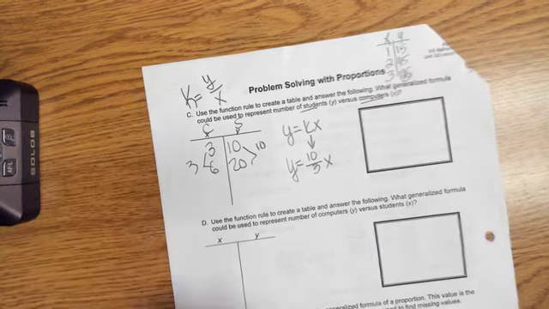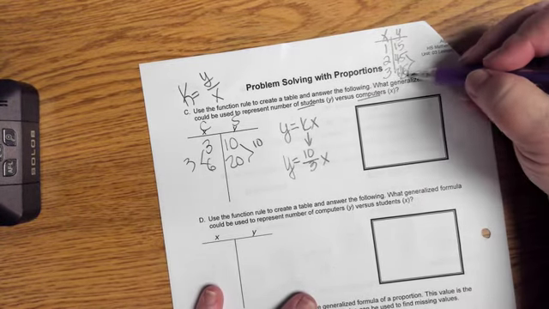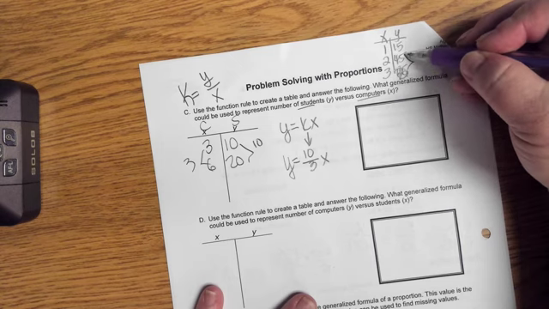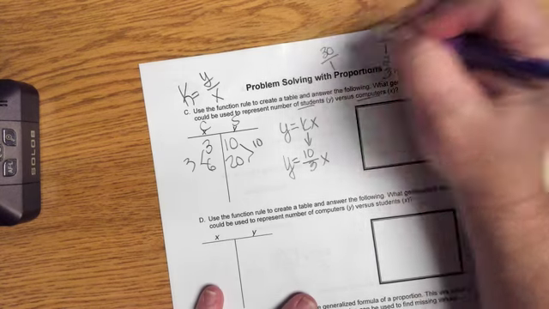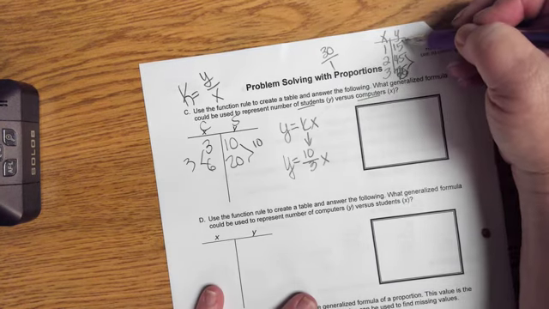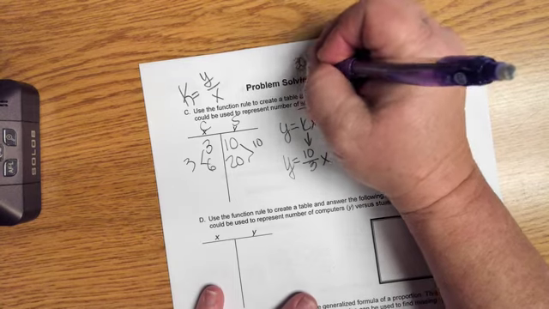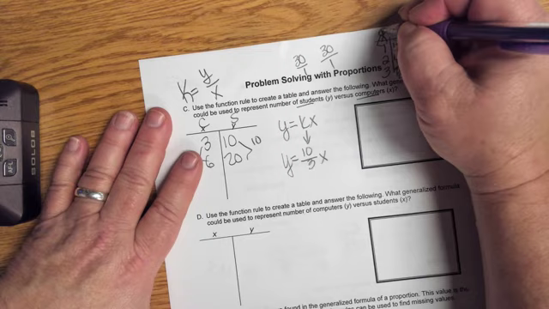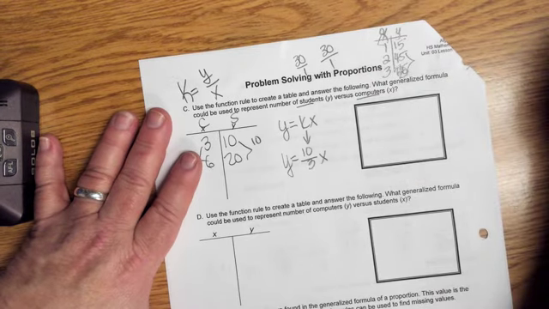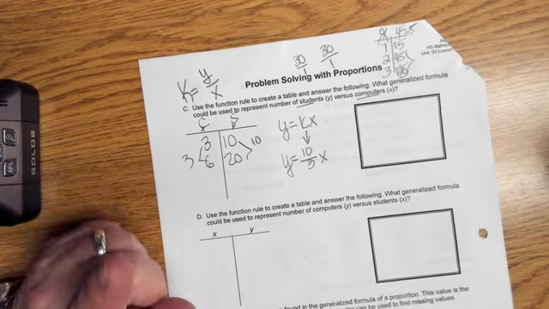Sorry, 3 and 75. So the change in y would be 75 minus 45, which is 30, over 1, right? What about here? That's 30 over 1. Do you get that? Okay. So I have a constant of proportionality, but if I go down 1 here, where am I going to be at? 7.5, right? So I have a y-intercept of 7.5.